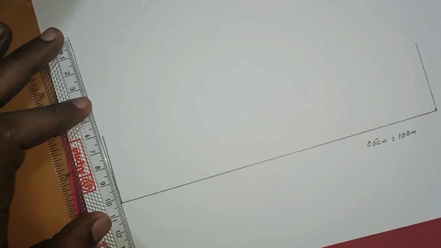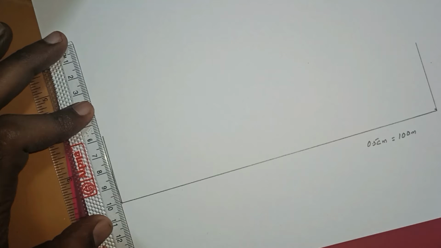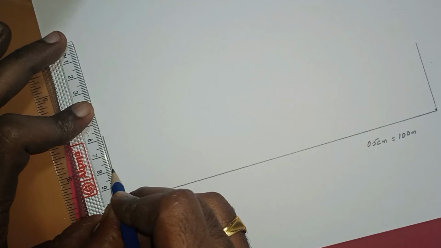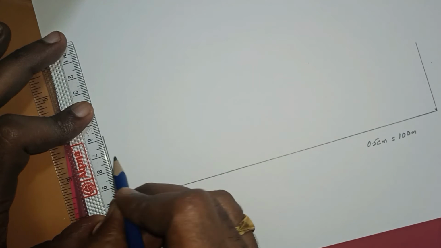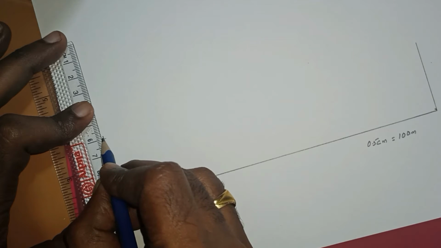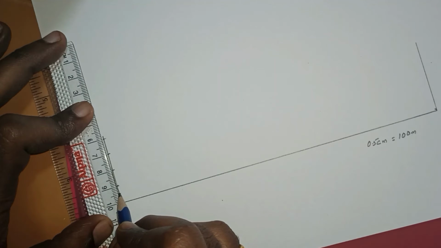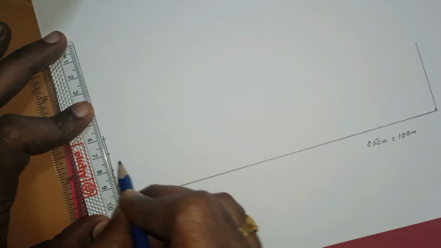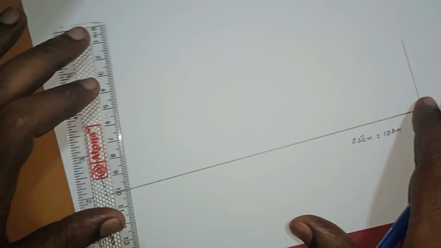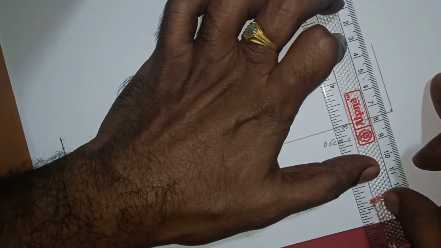So I'm using the same scale. So this end also.